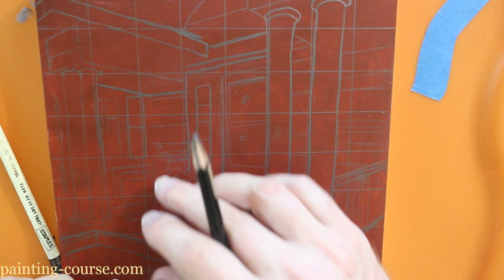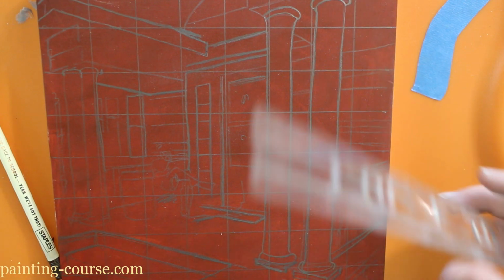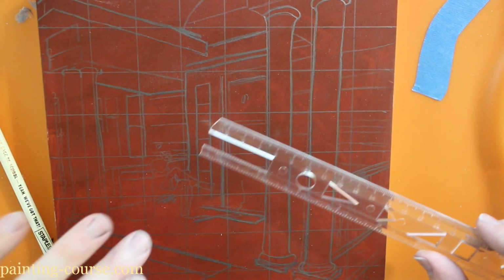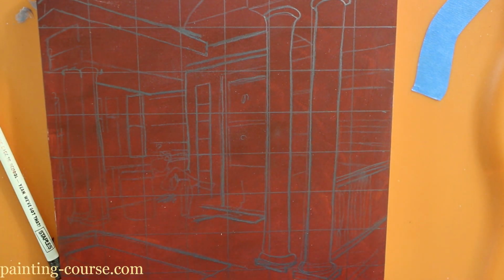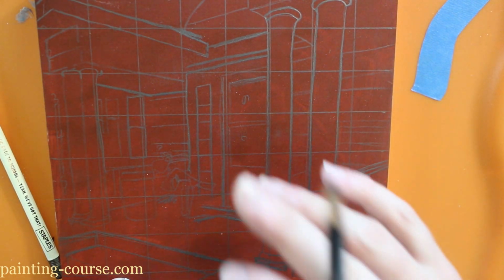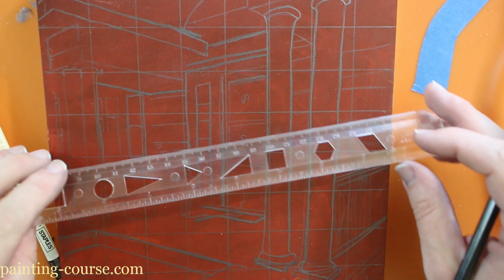Notice how the figure is not the most important thing, and I have an assignment called Hide the Figure, which is treating everything the same way. And one thing with Hopper is that he treats the figure in a really similar way to the way he treats architectural things. It's not like the figure is the most prominent thing. It's nestled within this entire environment.